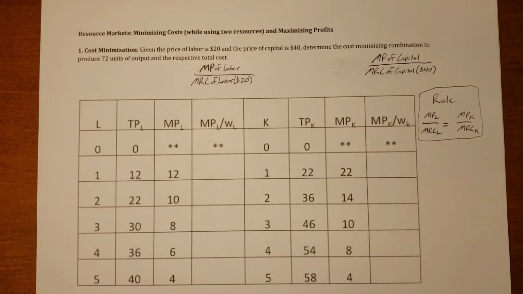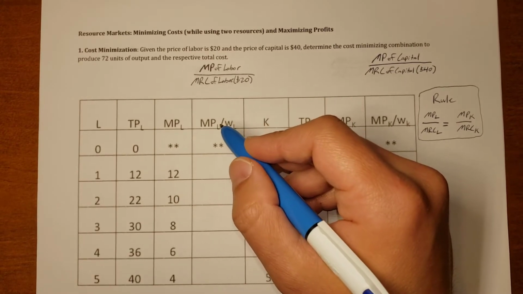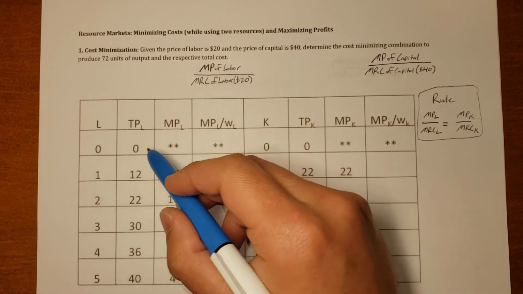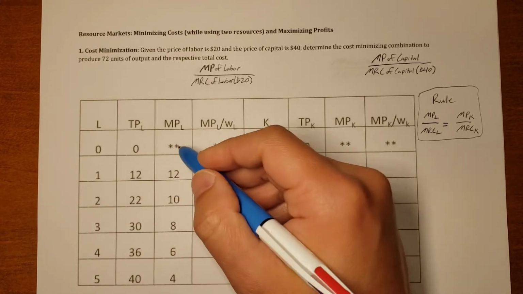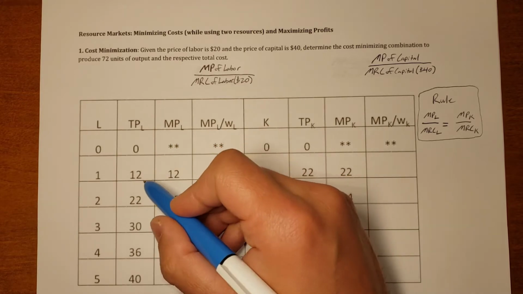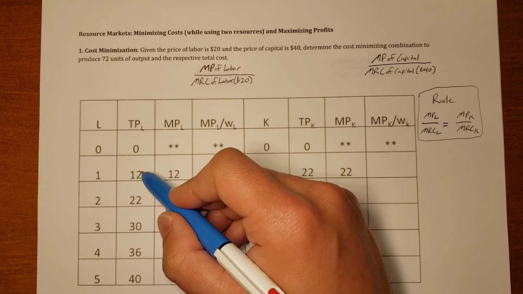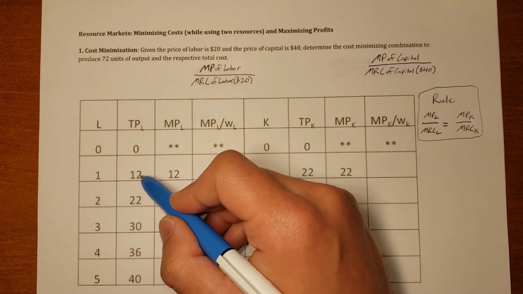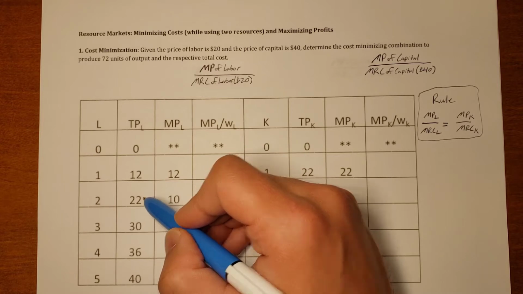Okay, so what we're going to do here is consider the marginal product, and you've got everything listed here: number of labor, total product of labor, and then the marginal product of labor. Marginal product is the change in the total product. So when you go from 1 to 2, the change between 12 and 22 units of output is 10.